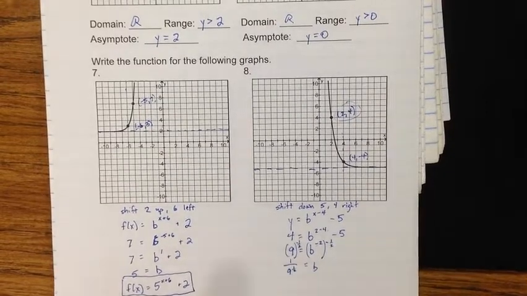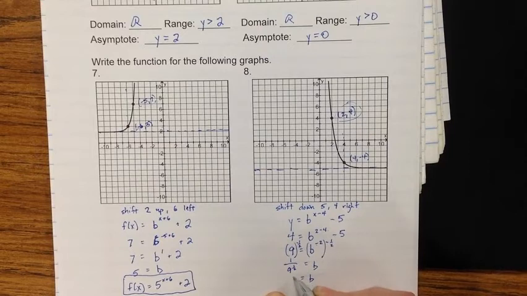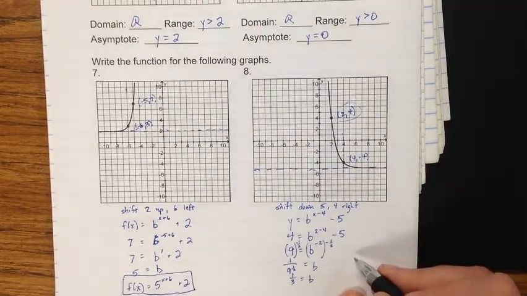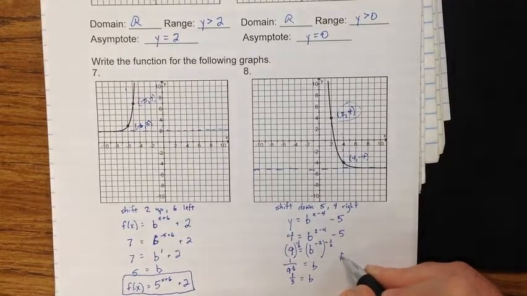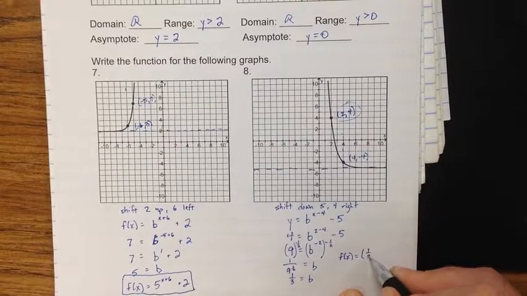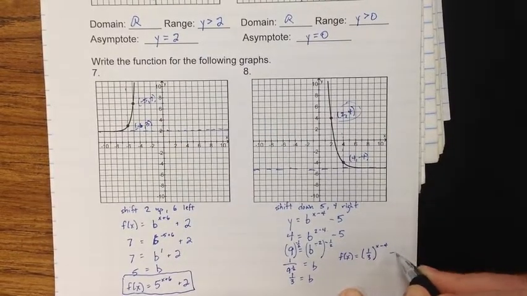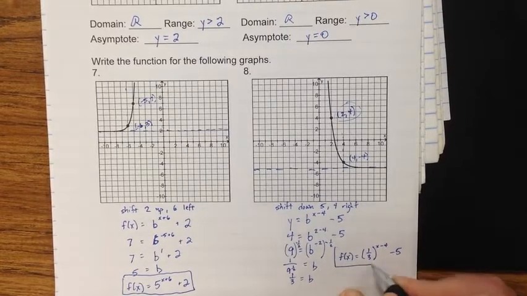And positive 1/2, that's going to be the square root of 9. So b is equal to 1/3. My answer: f of x equals 1/3 to the x minus 4 power minus 5.